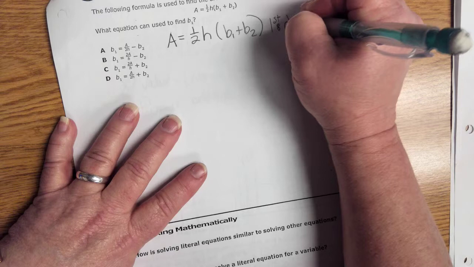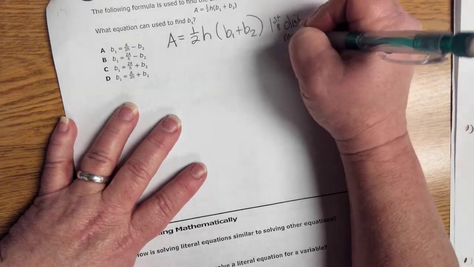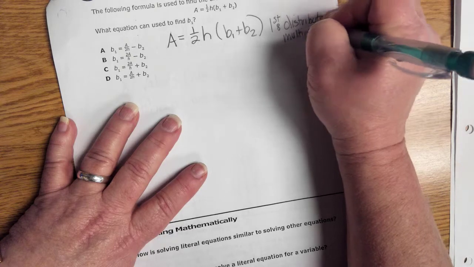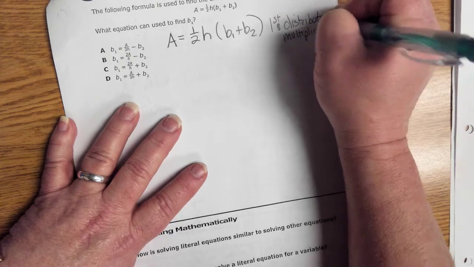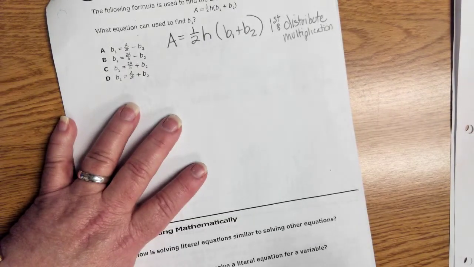Okay? The first thing I want to do, and there are different ways you can do this, I'm going to first distribute multiplication. There are different ways you could do this, but that's just me.